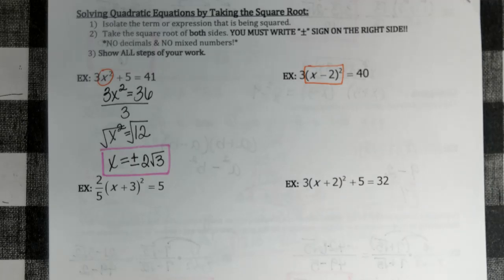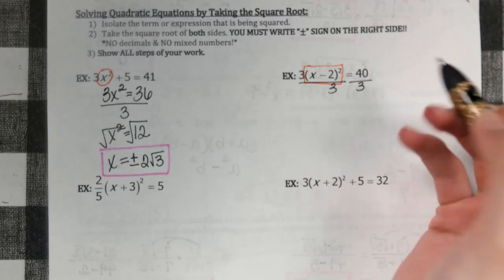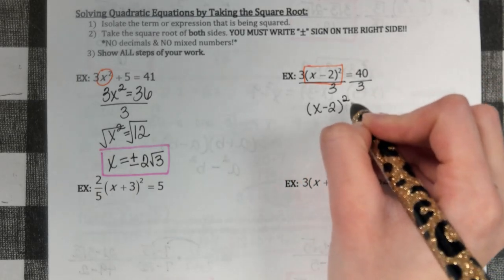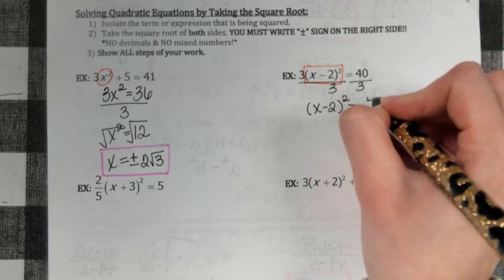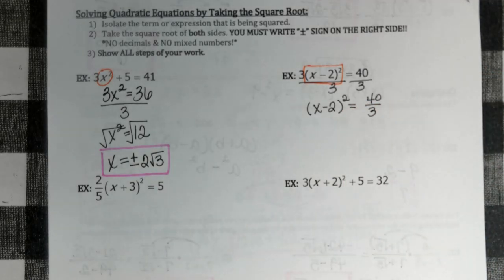I do not FOIL it. I do not distribute. I want everything away from that. Okay, so I will divide both sides by 3. And that will leave me with x minus 2 squared equals 40/3. I do not do decimals unless I give you a decimal in the problem, and no mixed numbers.